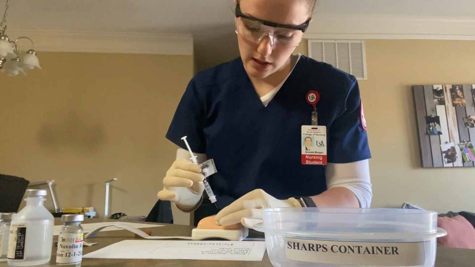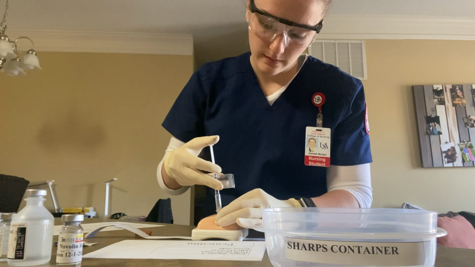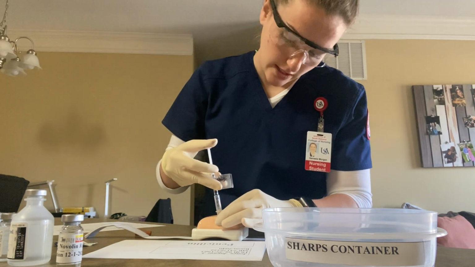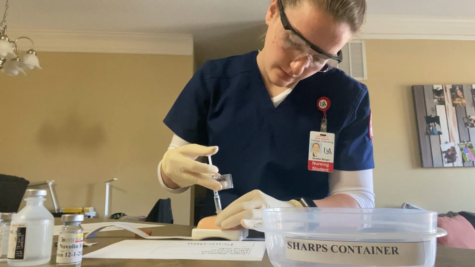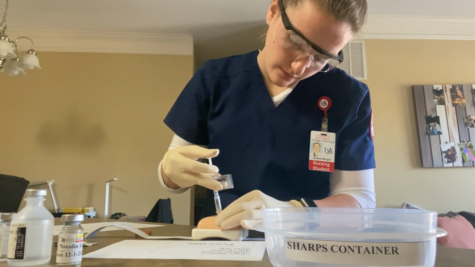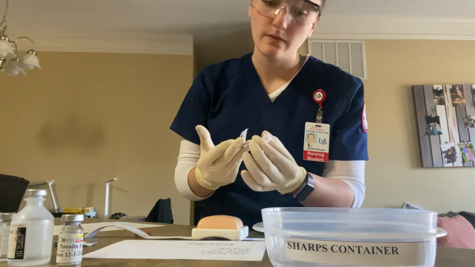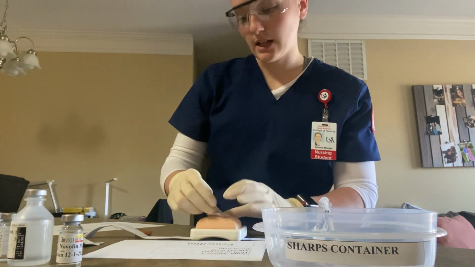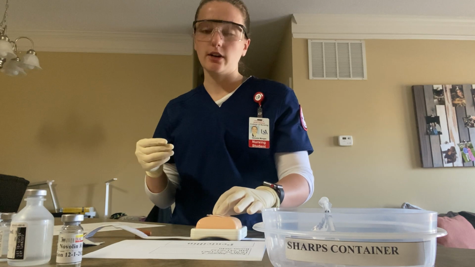And pinch the skin. And inject the medication slowly. And then I would apply slight pressure to the injection site, being sure to not massage the area.